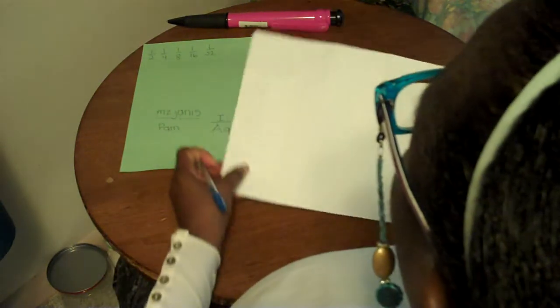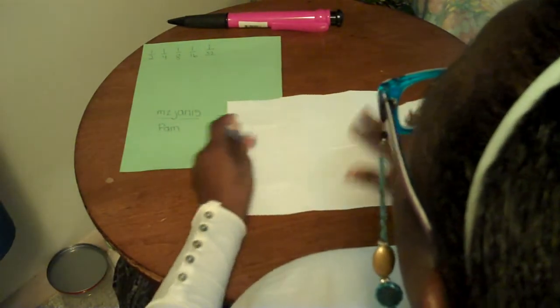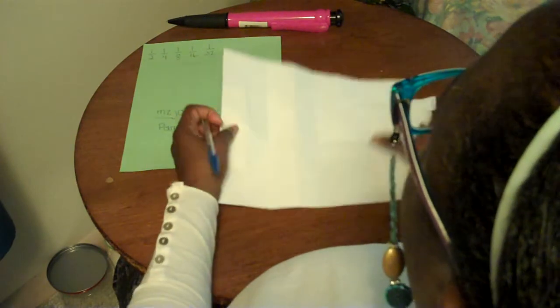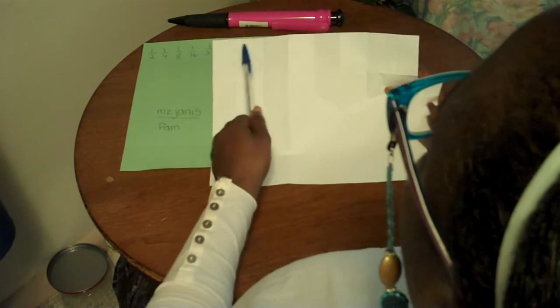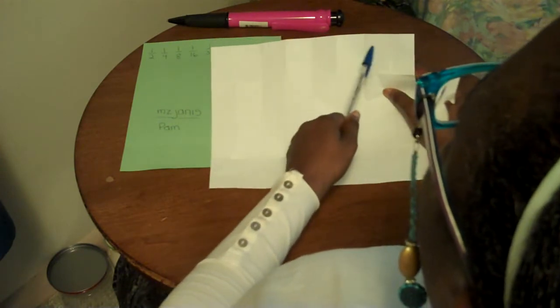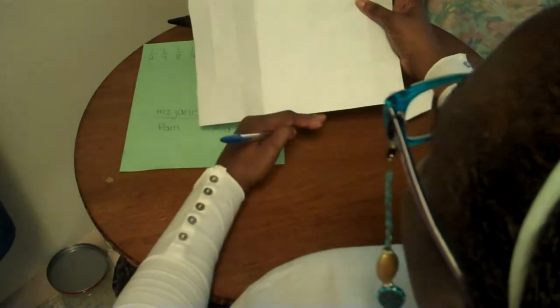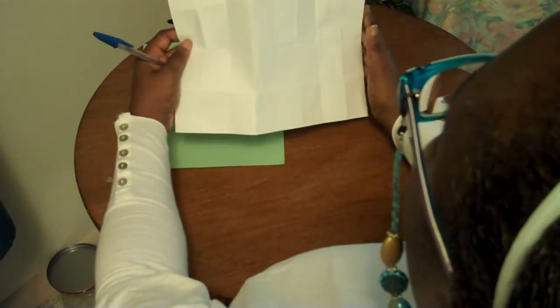Okay, let's begin. We're going to turn our paper the long way. And the long way means the way that has the most squares. So if you have 1, 2, 3, 4, 5, 6, 7, 8 squares, you want to put that at the top. This is the top. This is the bottom. This is the left side. This is the right side.